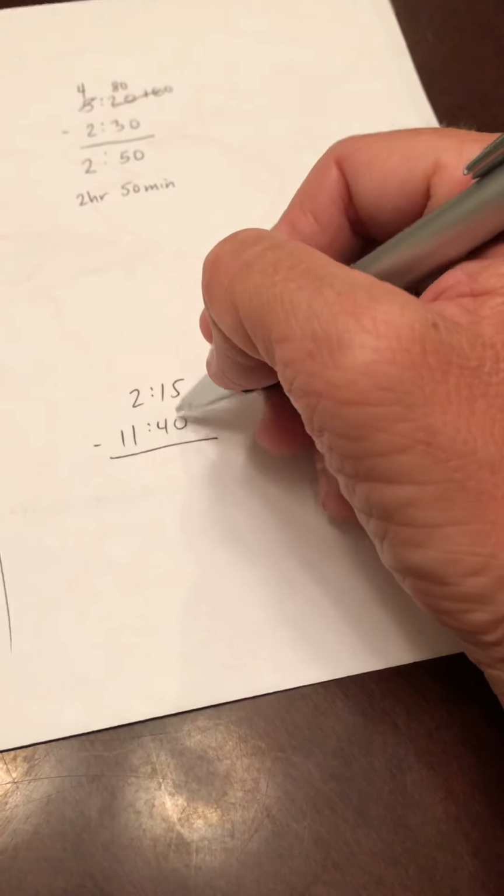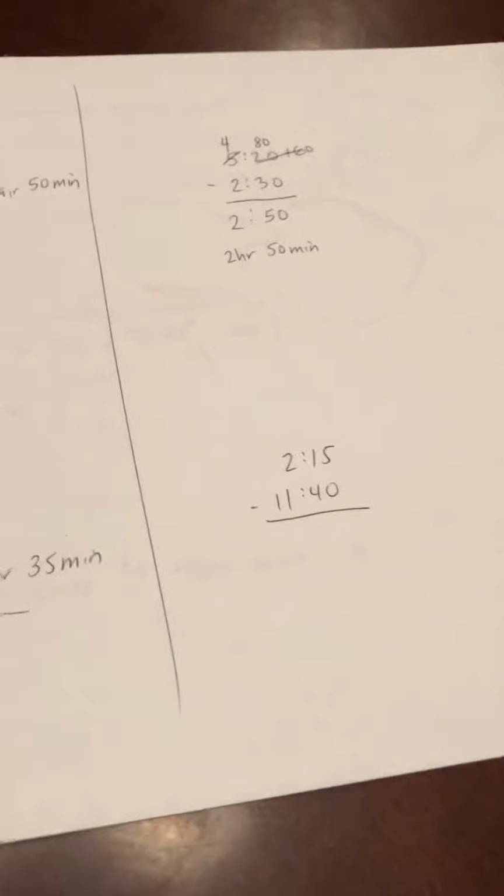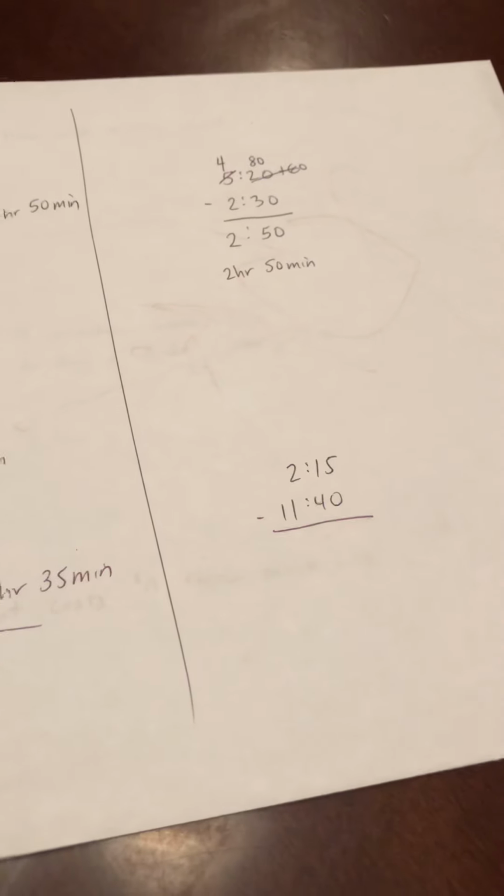All right, now the regrouping for students who just have to do it this way. Can't do 15 minus 40 and can't do 2 minus 11. Some students say, well, I'll just put the 11 on the top. That'll solve all my problems. And I can regroup. I'll have the bigger numbers on top. You can't do that. This is a later time in the day. So now is when we need to think a little bit about military time.